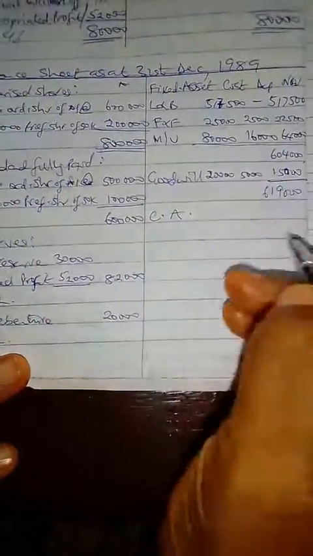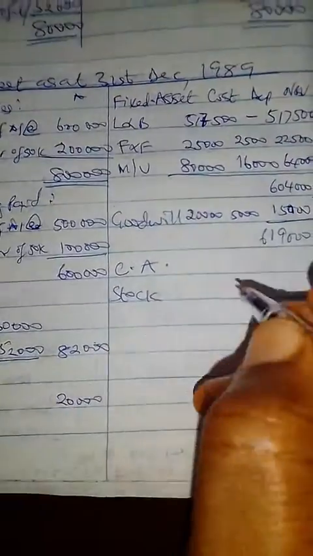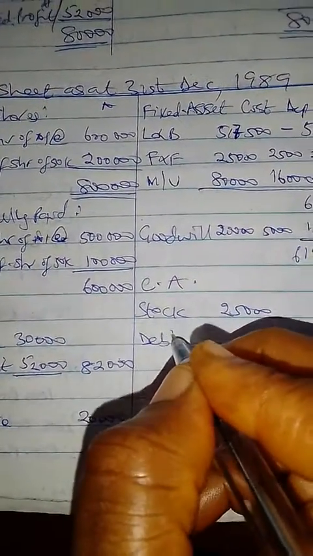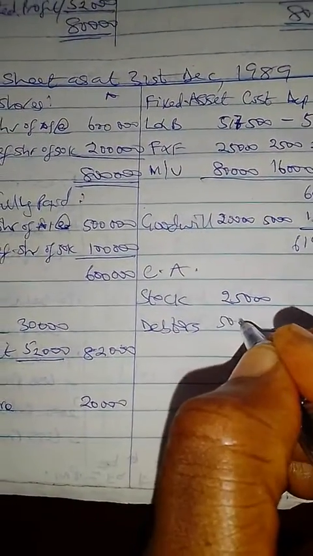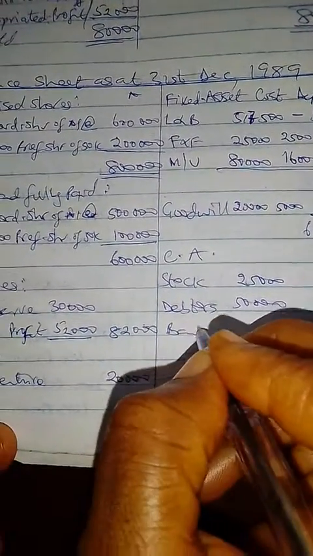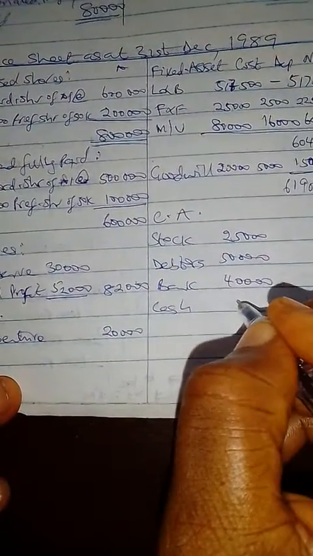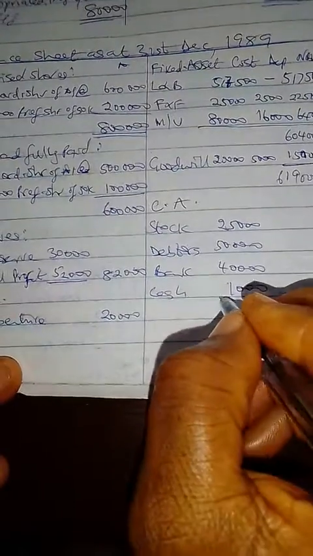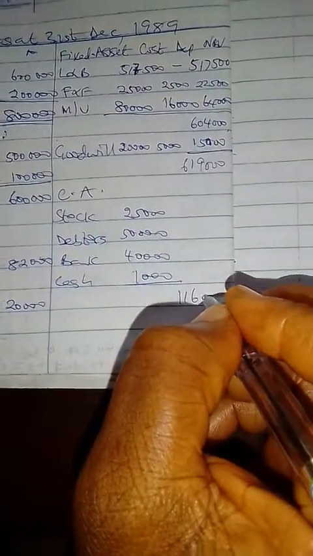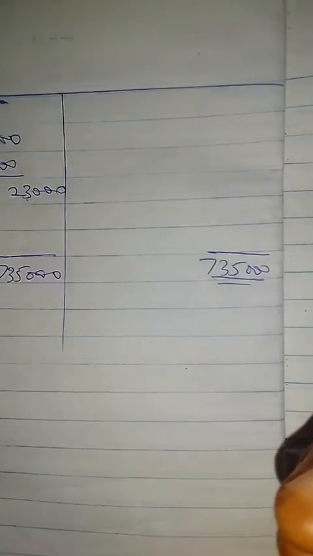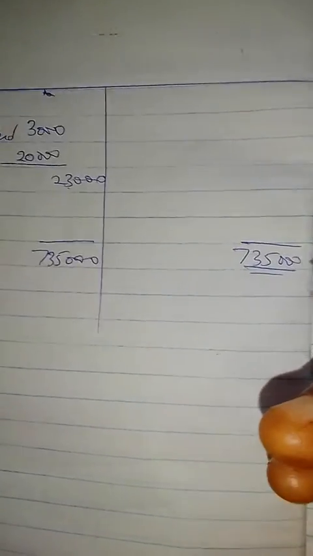So now we go to our current assets. We have our stock of 25,000 naira. We have our debtors, 50,000 naira. We have our bank, 40,000 naira. And we have cash, 1,000 naira. The total is 116,000 naira. By the time you add up the two sides, it will give us 735,000 naira. So that is the end of the question.